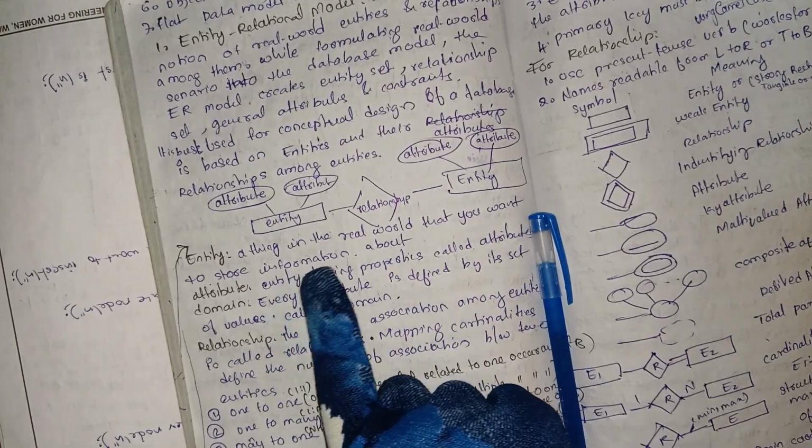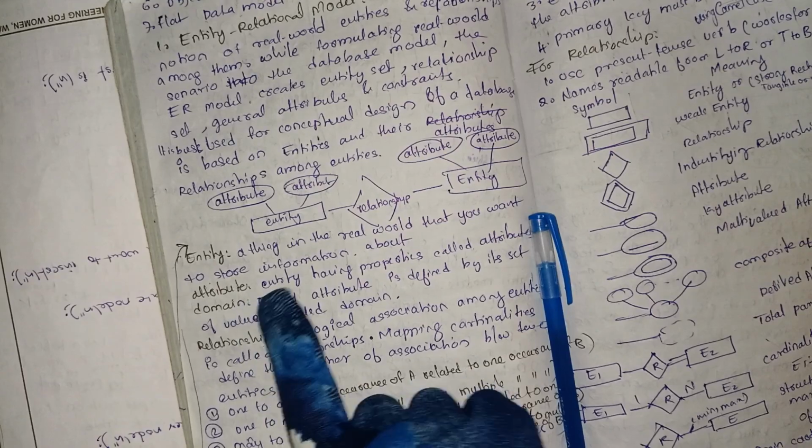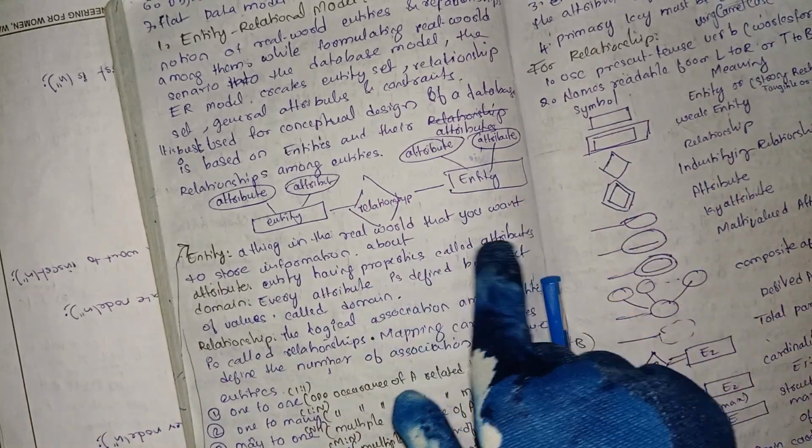And then entity: a thing in the real world that we want to store information about. An entity has properties called attributes.